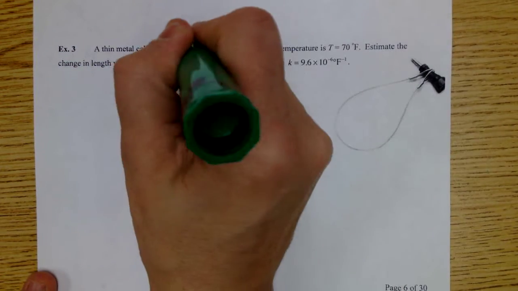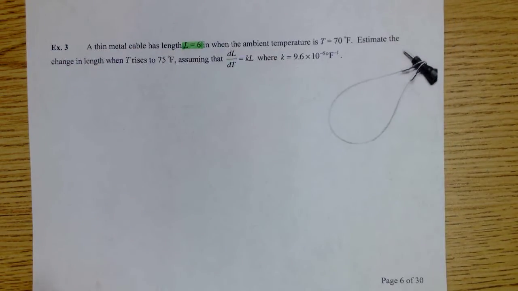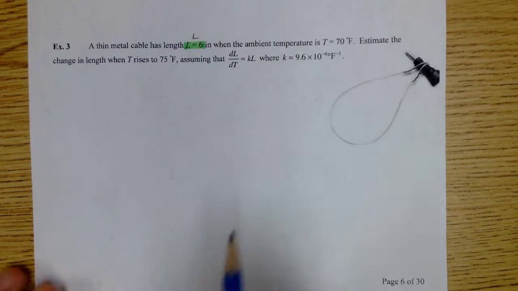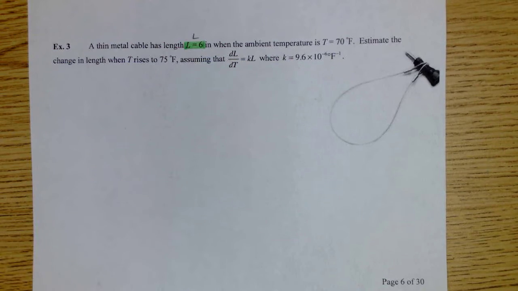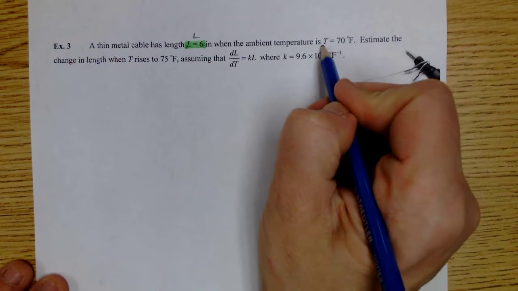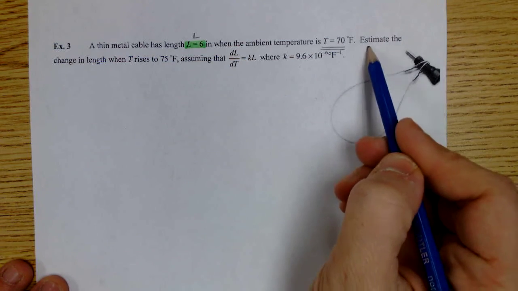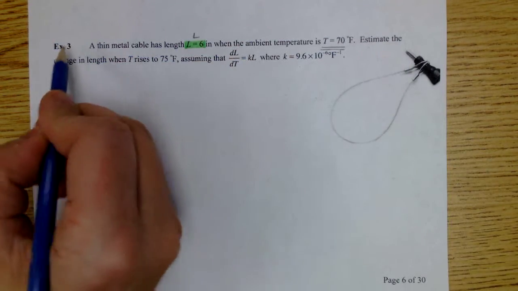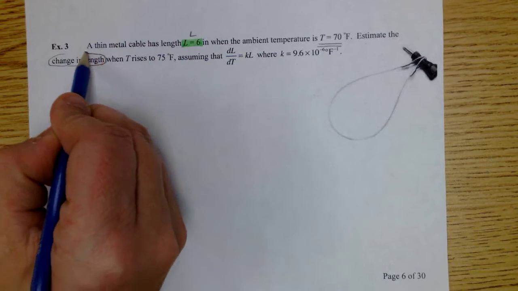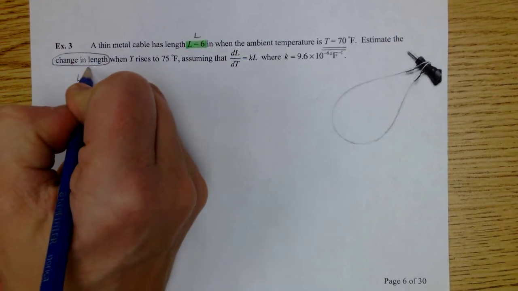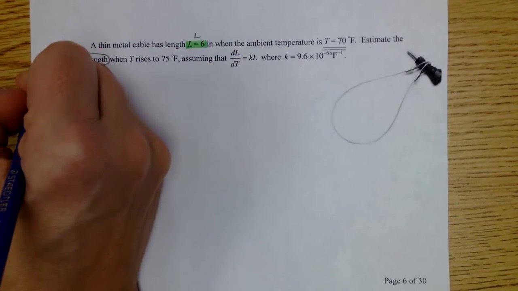As I read the problem, the first thing I see is that I have a cable with L equals 6. Okay. So here's my variable L. It has a temperature of 70 degrees. Okay. We are asked to estimate the change in length.